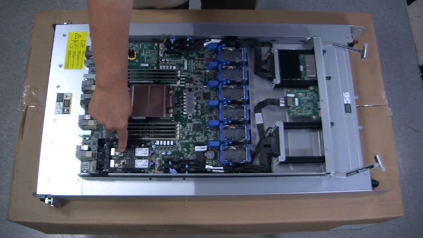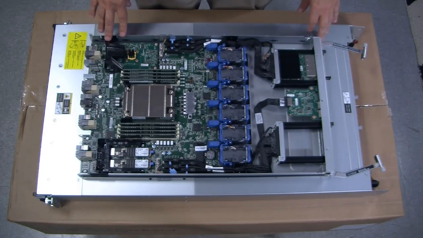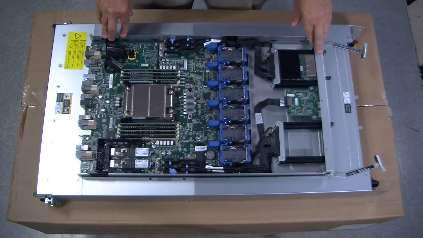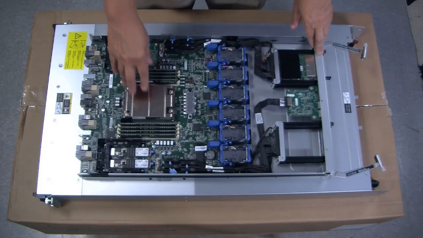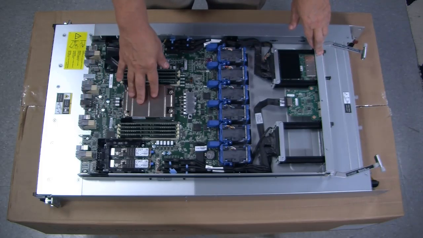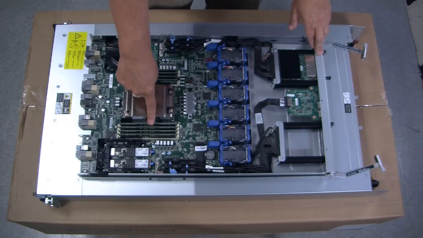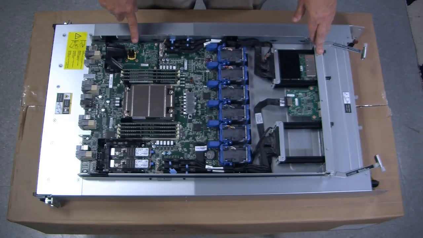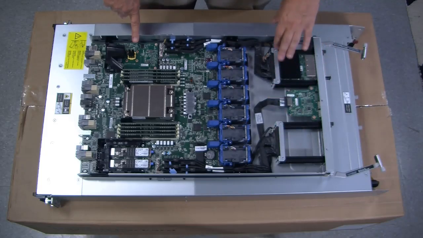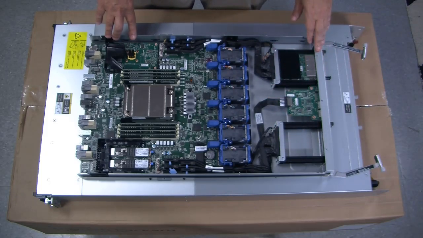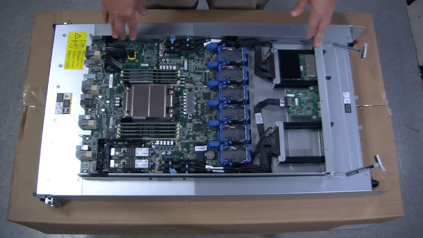Over here we have a couple of M.2 drives. I assume that's where the OS is installed on this guy. Here's our single processor. Again, mine has 8 cores on it. Looks like each of these are 32 gig sticks of RAM. These will be what they label as OCP slots. I don't know if they're fully compatible with what you see in ProLiant servers, but that's what they're calling it.